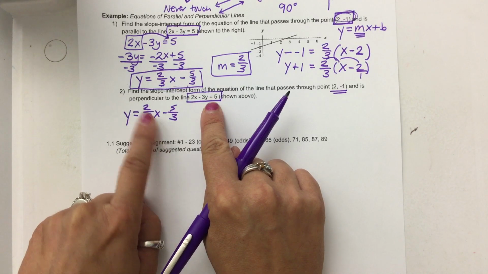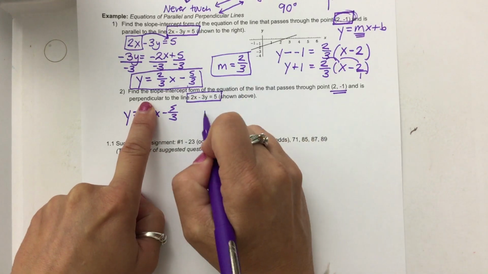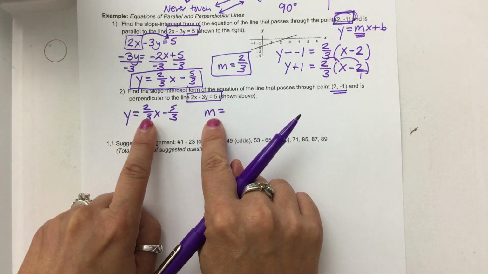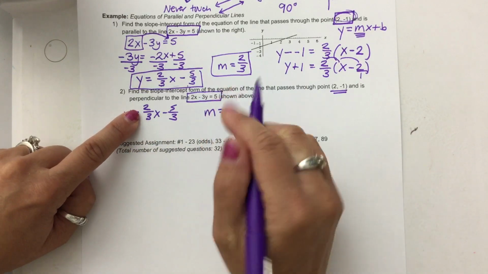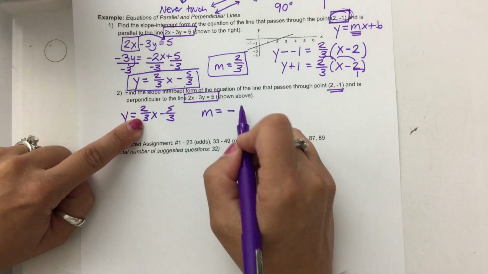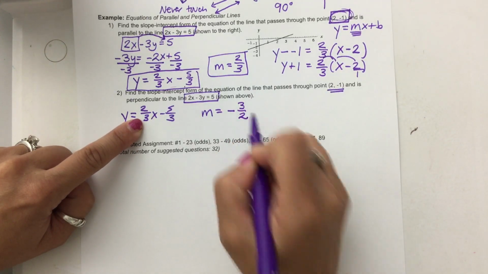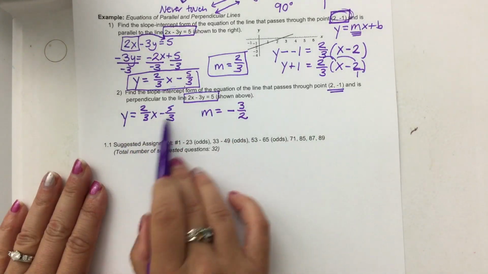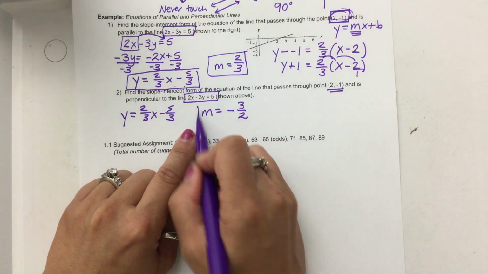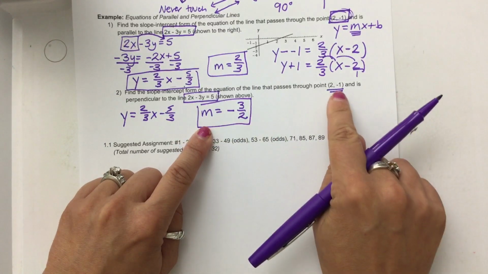This time I want a line that's perpendicular. So the slope of my line has to be the opposite and the reciprocal of the slope from this line. This slope is positive, so mine is negative. This slope is 2/3, so my slope is negative 3/2. That's the only information you need from this equation. You use this to find your m. Now I know my slope, I have a point.